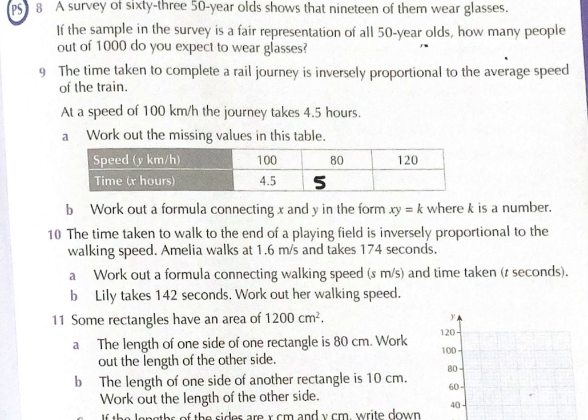5.63. You can round to one decimal. 5.6? 5.625? Okay, if it is exact, write all of it. You can round if it is not exact.